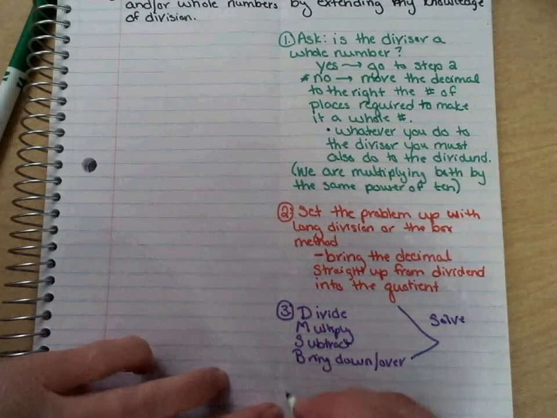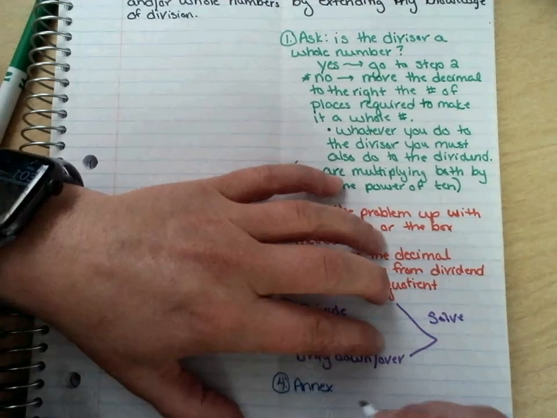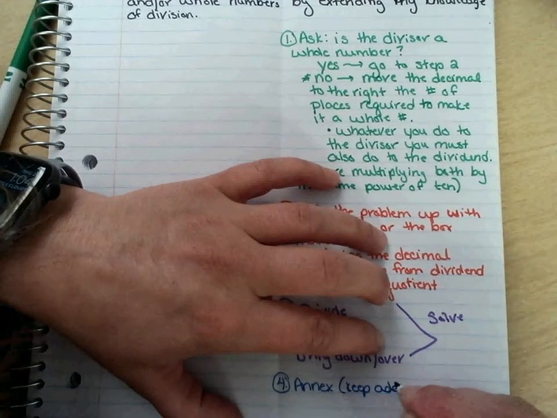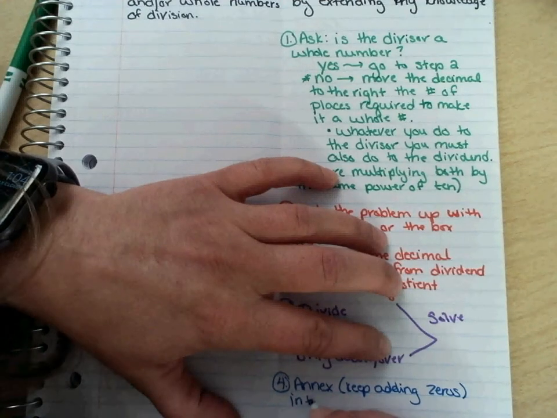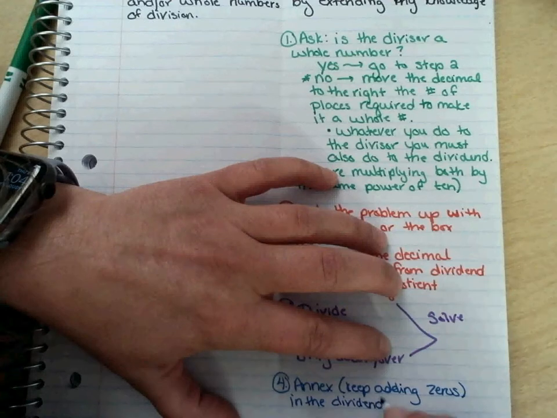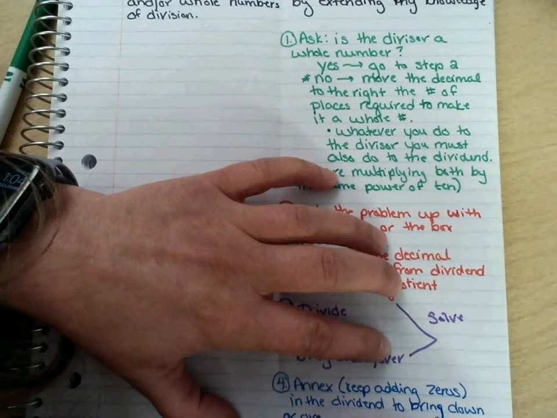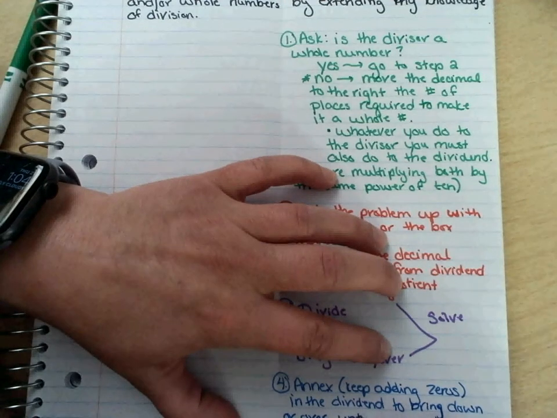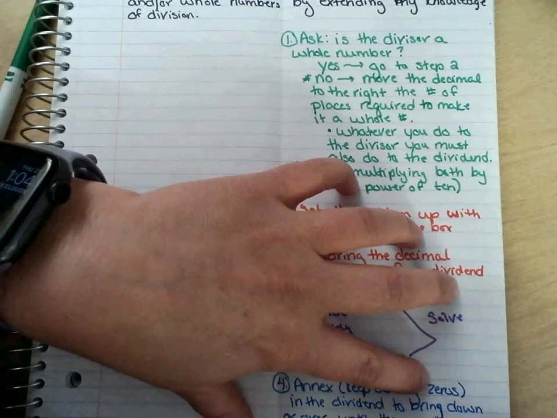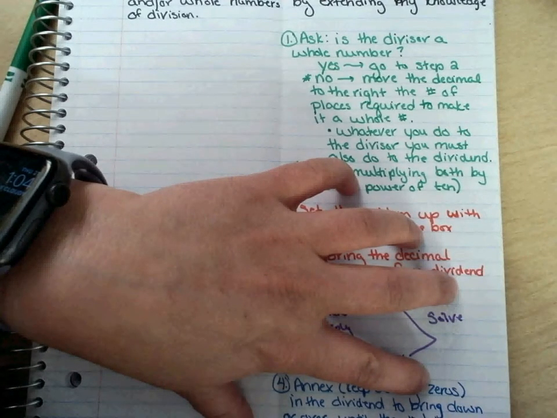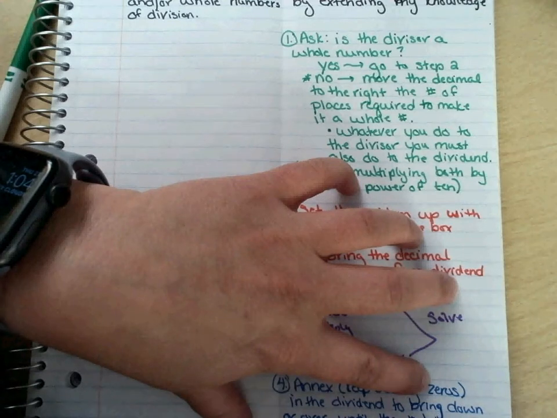So the next one we have is step 4. We annex, meaning we keep adding zeros in the dividend to bring down or over, depending on which one you're using, which strategy, until the number terminates, meaning it becomes 0, terminates, or repeats after the decimal.